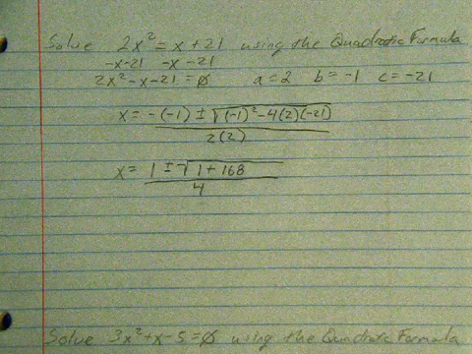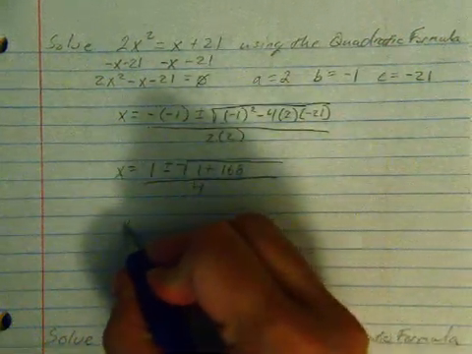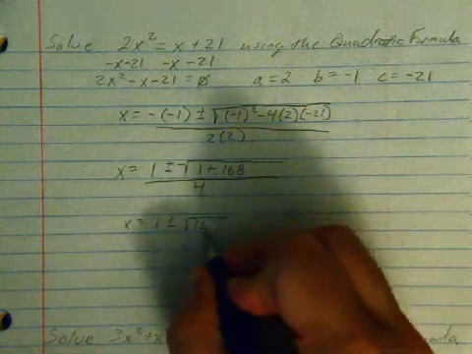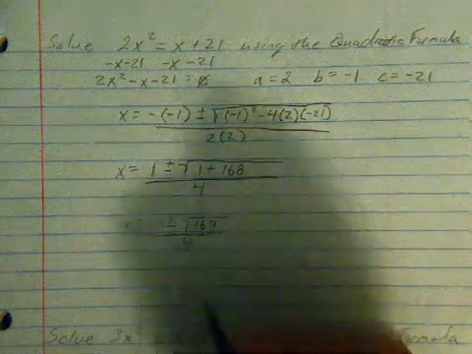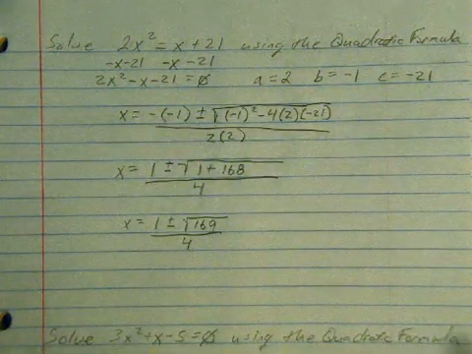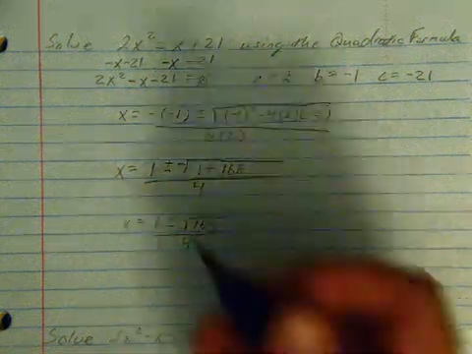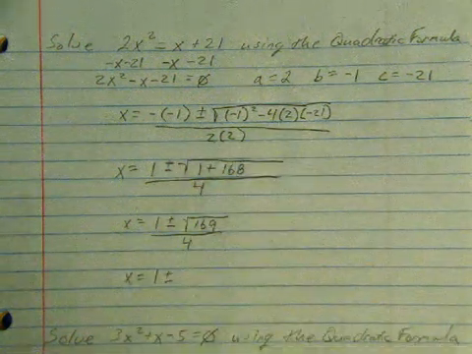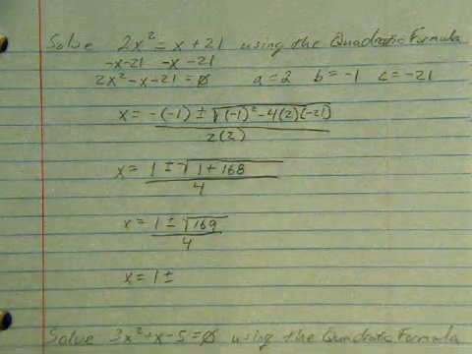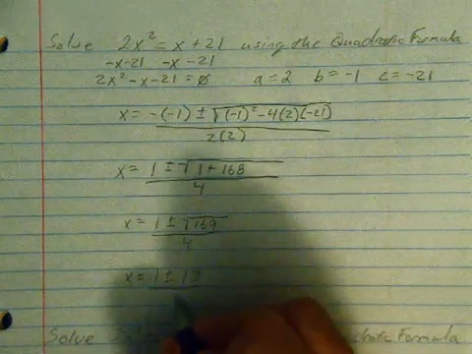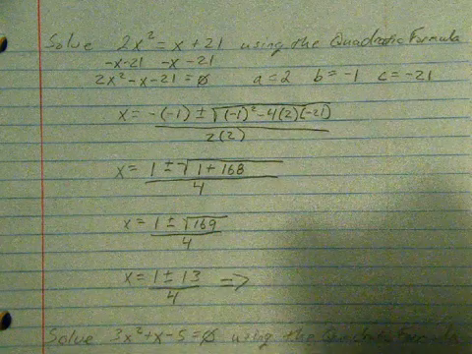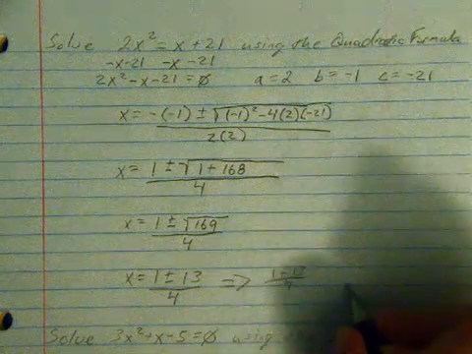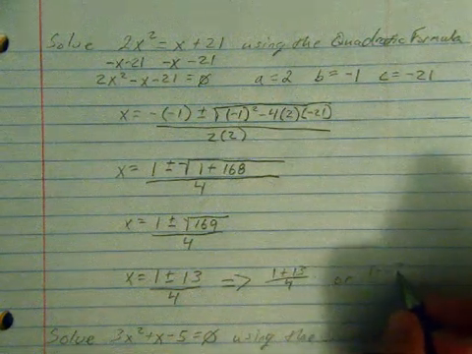All right, so we're going to keep on going with simplifying here. x equals 1 plus or minus the square root of 169 over 4. So then this is the step where we're going to do our square root. So x equals 1 plus or minus the square root of 169. We type that into our calculator and we get 13 over 4. So now we can split those up into two different equations. 1 plus 13 over 4 or 1 minus 13 over 4.